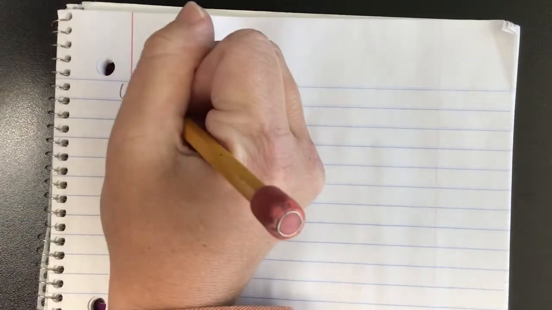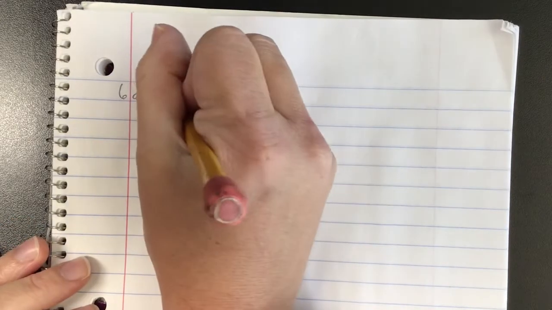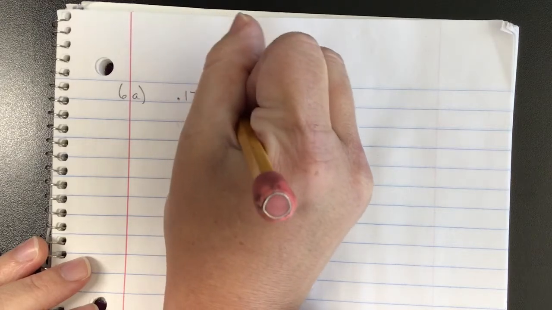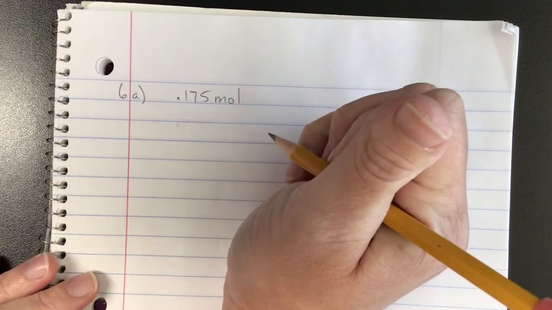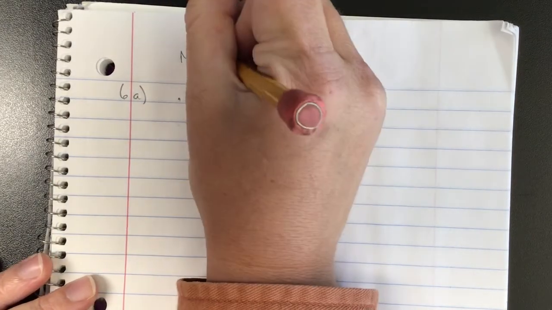Okay, I'm gonna finish up the chapter 4 recitation worksheet. So the next one was number 6. It says calculate the molarity of a solution that contains 0.175 moles of zinc chloride in exactly 150 mL of solution. So for molarity, we just need moles divided by liters.